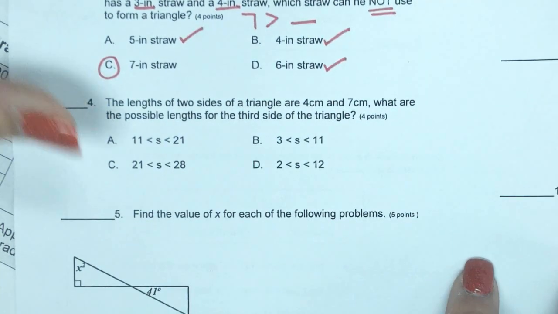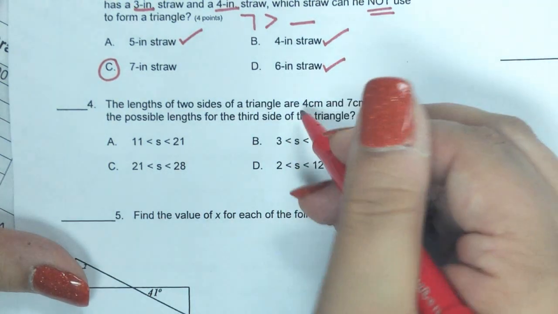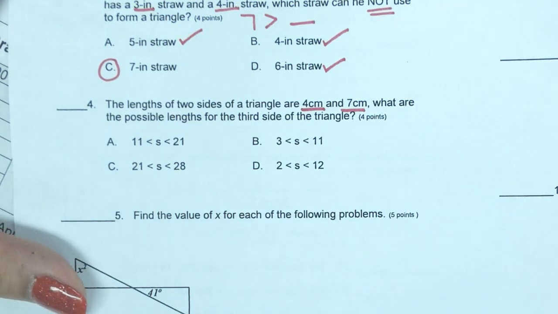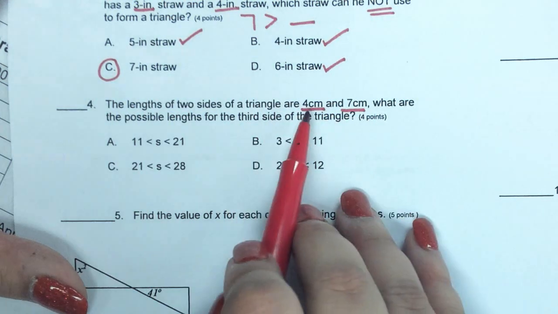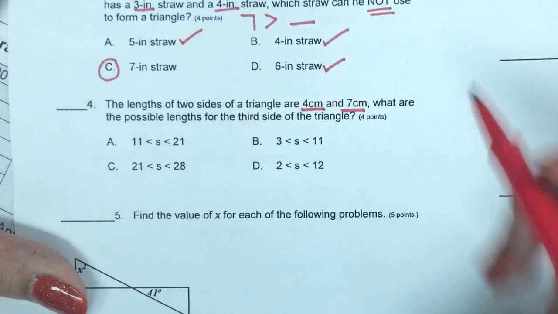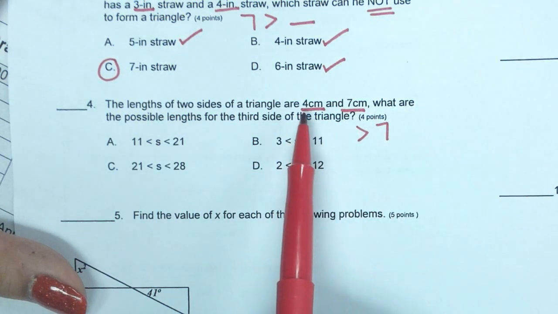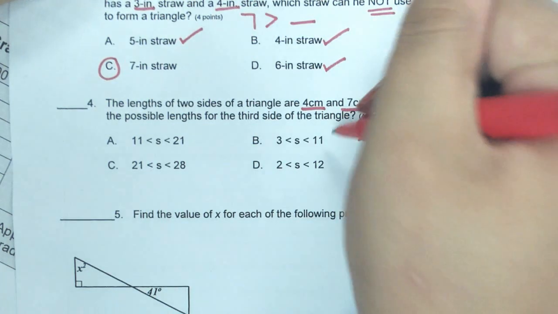So then moving on from that, the lengths of two sides of a triangle are 4 centimeters and 7 centimeters. What are the possible lengths of the third side? Now, if 7 is the largest side, then my two smaller sides would have to be greater than 7. So the third side would have to be greater than 3.